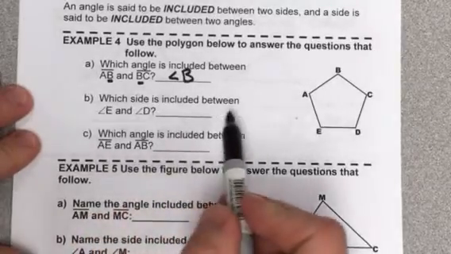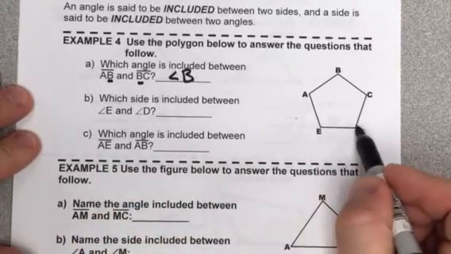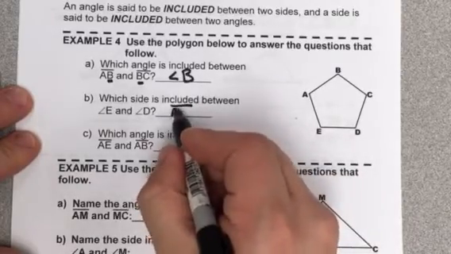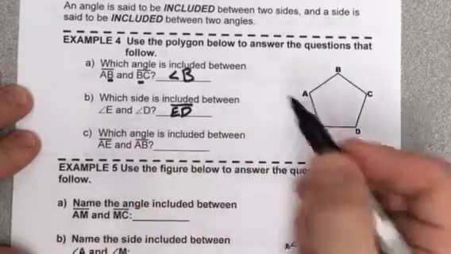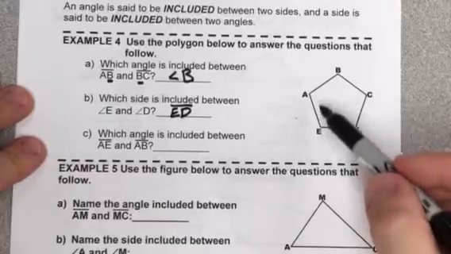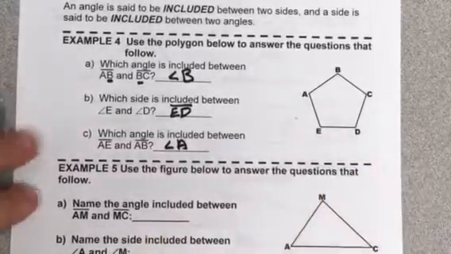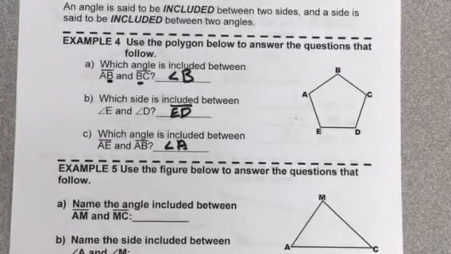Which side is included between angle E and angle D? Well, the segment between there would be the segment. And which angle is between AE and AB? That would be angle A. Again, please pause the video, see if you can do example 5 on your own.